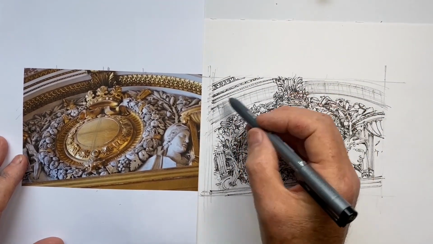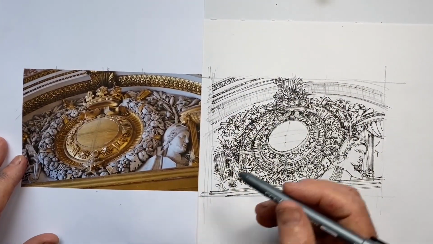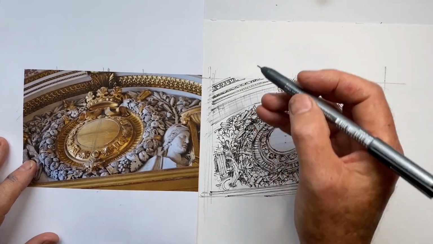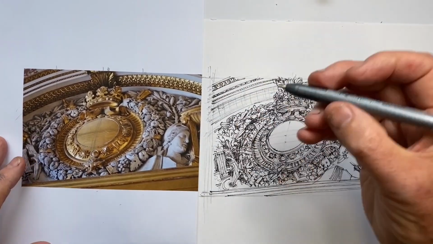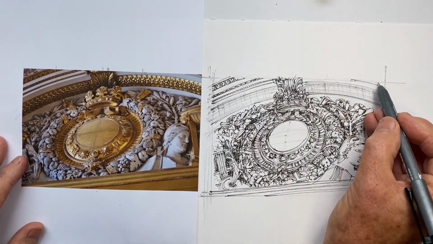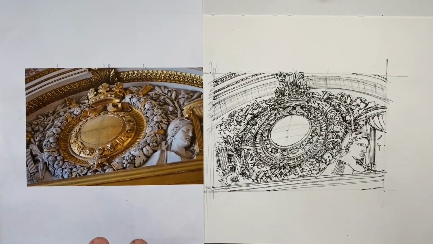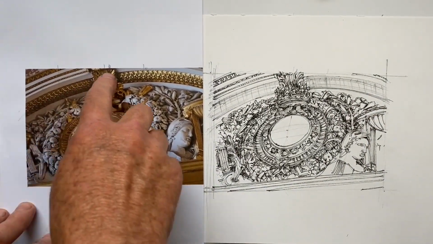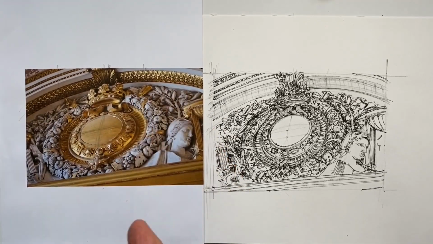Notice here, I haven't really tried to draw the actual patterns here, but what I want to do is simply to represent the fact that there are patterns and that the patterns are different. The final thing with this line work is to represent this pattern here. Now it's a pretty complex pattern, and again, I want to capture the feel of it without getting bogged down in the detail of it.